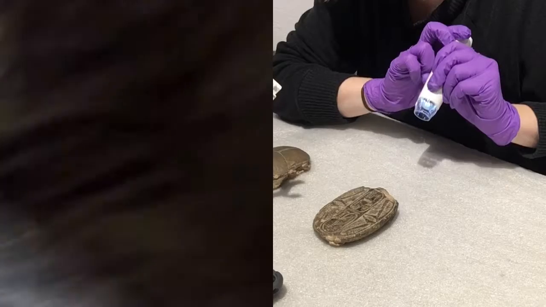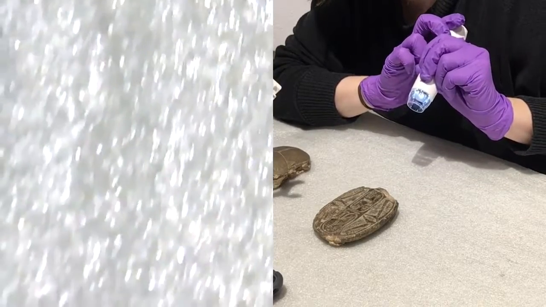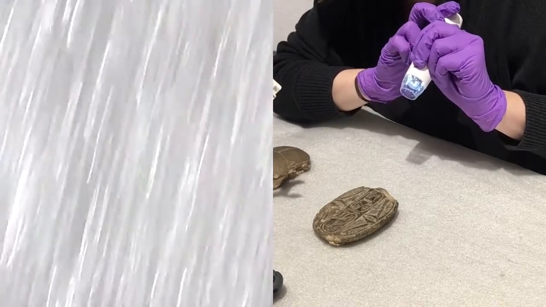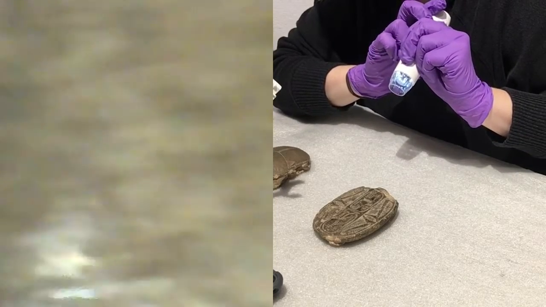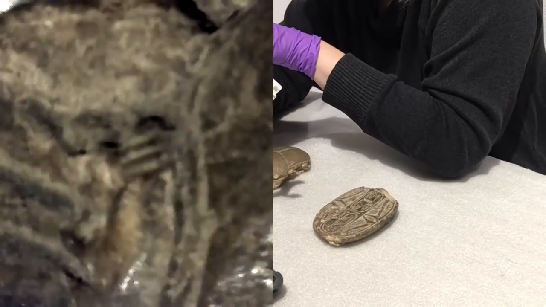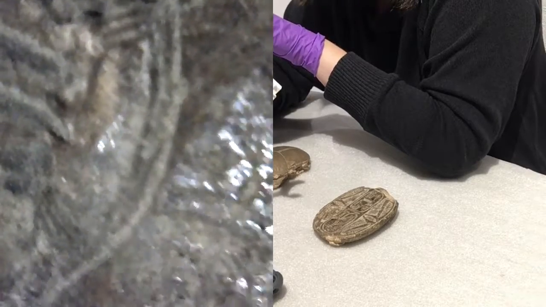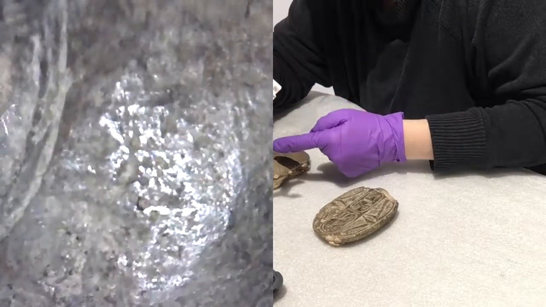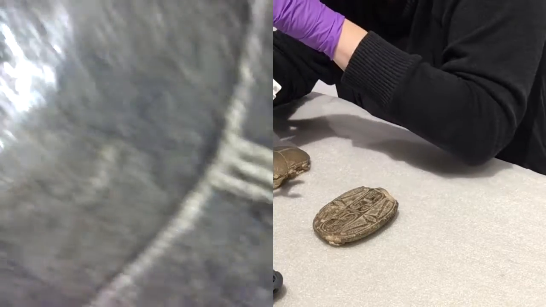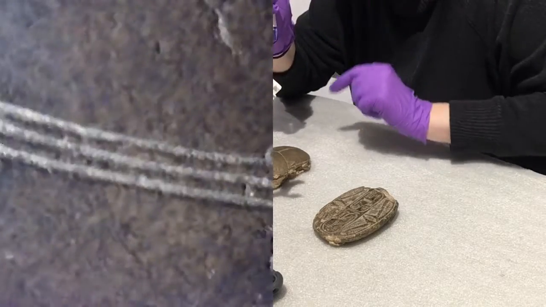You can see some chisel marks. Alright, trying to go slow. Let's go to the front of the beetle. Oop, there we go. So this is the face, the head of the beetle. You can see my hand. This is the back of the beetle. Let's go down. Ooh, and here's the back side of the beetle.